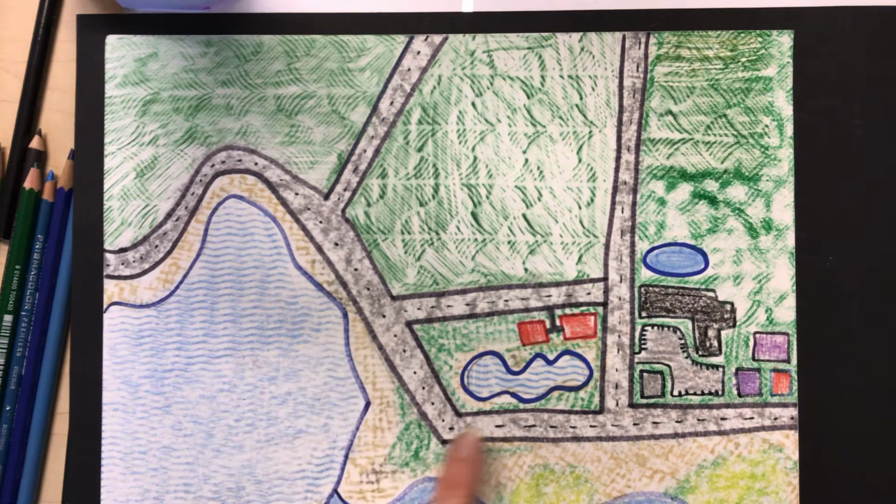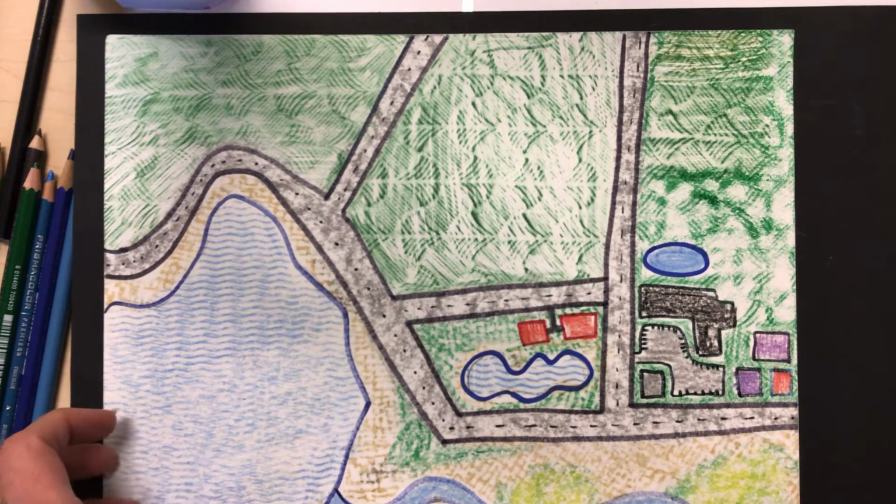Now, I know that you at home don't have texture plates, so we're going to work on developing these types of textures just through using different coloring techniques. All right, so let's get started.